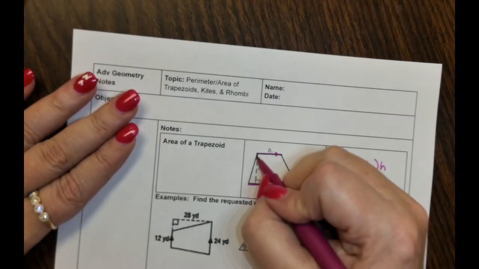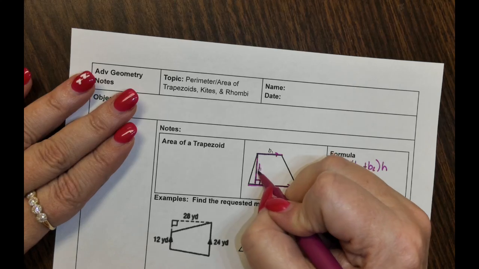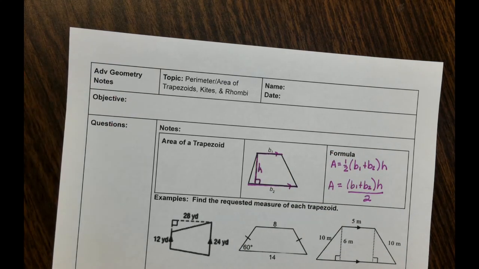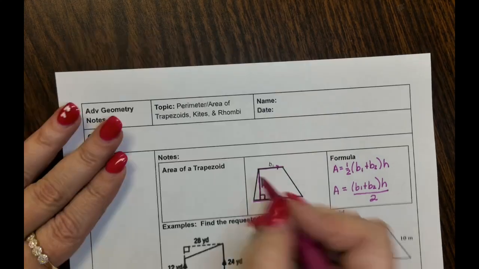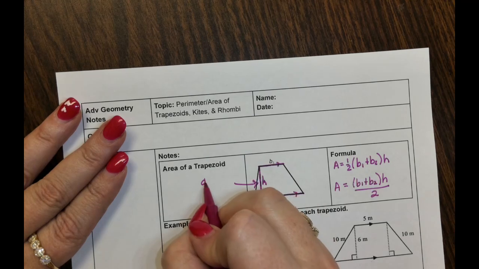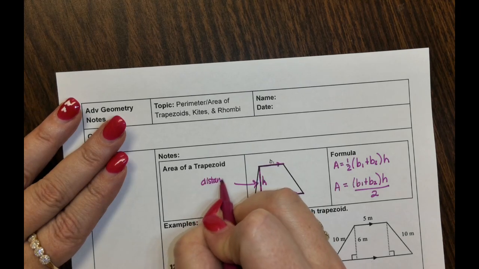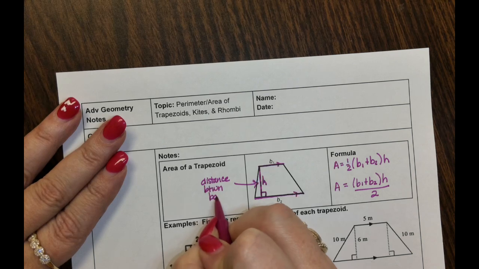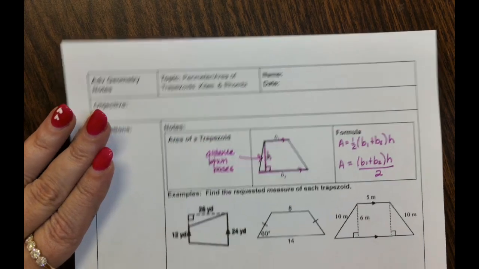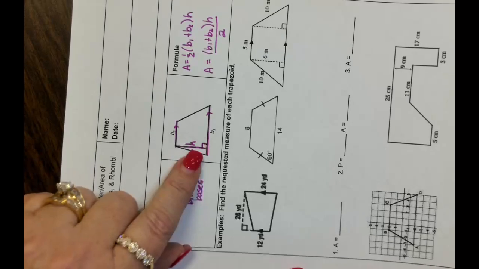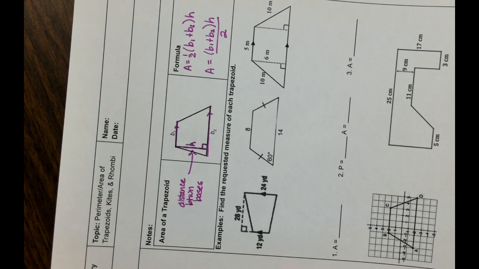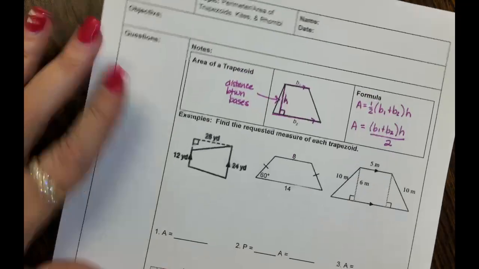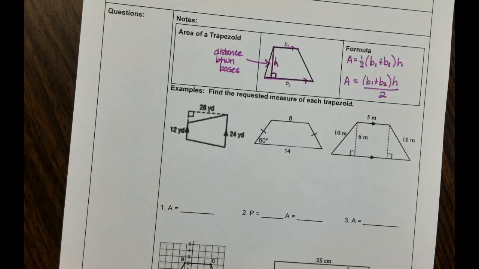The height is not necessarily how tall it is, but it is the distance between the bases. So if it's turned on its side, then that's important. It's the distance between the bases. Because if you look at it here, then this looks like it's not the height anymore. And we always want height to be vertical and bases to be horizontal, and that's not the case. In fact, this is a really good example of it right here.